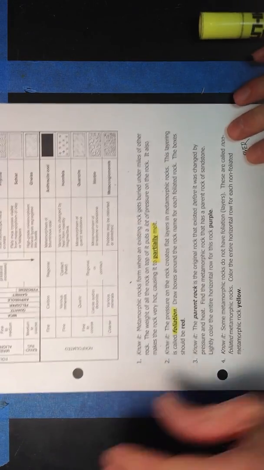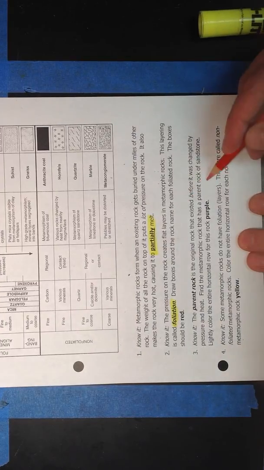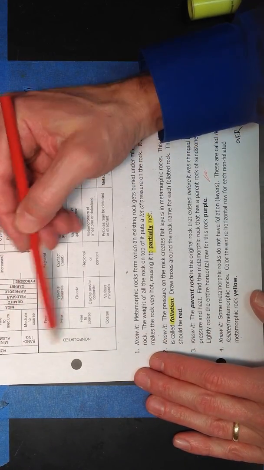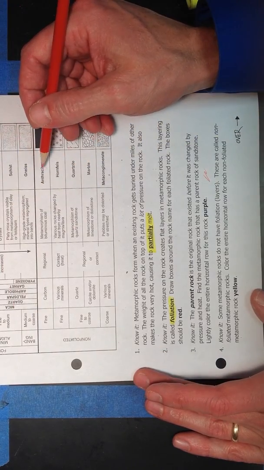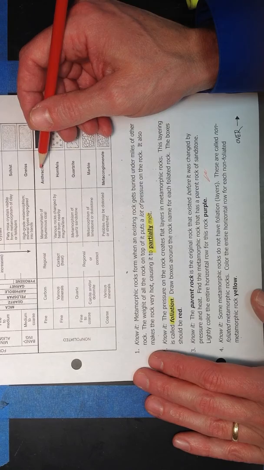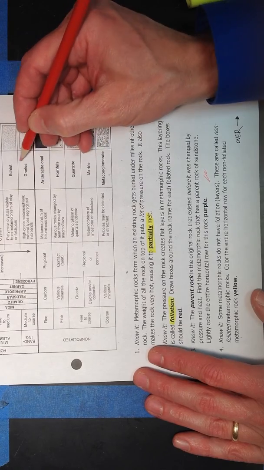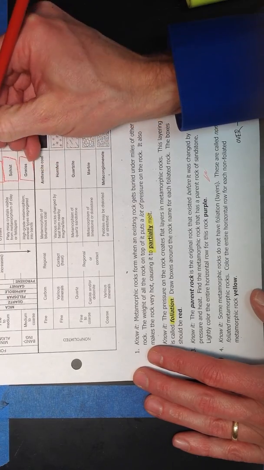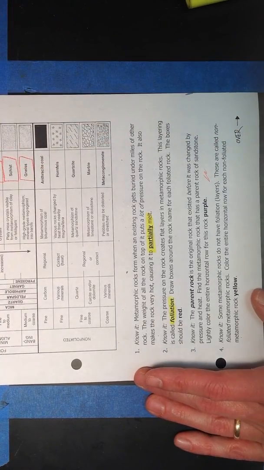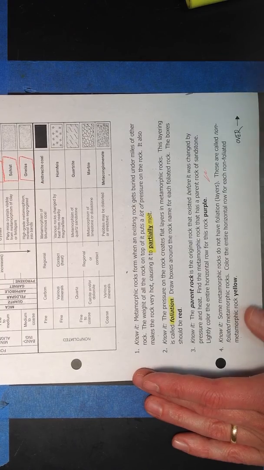We're going to draw boxes around the rock name for each foliated rock. And it's going to be in red. Is this red? Yeah, so here's red right here. And here's texture, foliated versus non-foliated. All these rocks are foliated, so I'm coloring the boxes around. Draw boxes around the rock name for each foliated rock. Gneiss, schist, phyllite, and slate are all foliated metamorphic rocks.